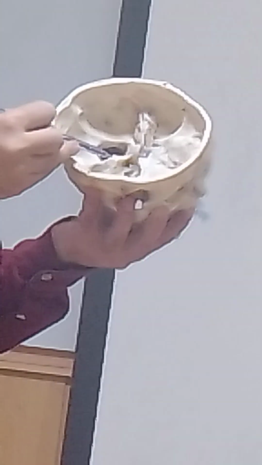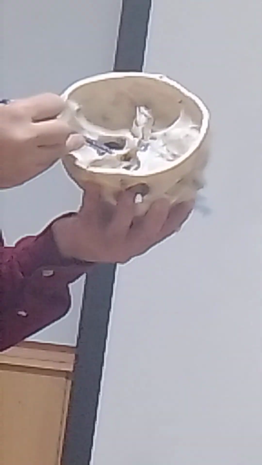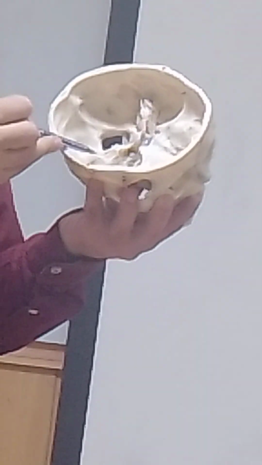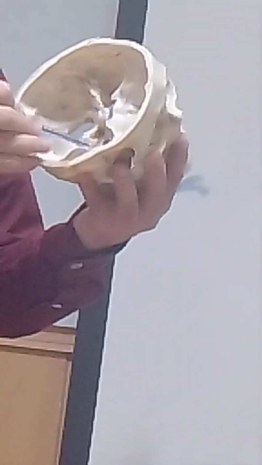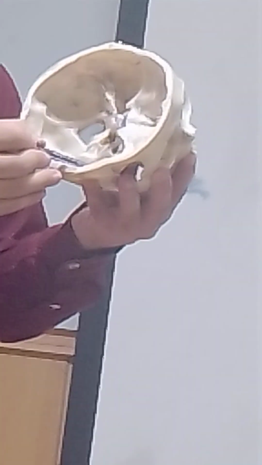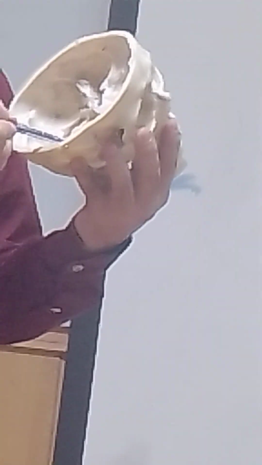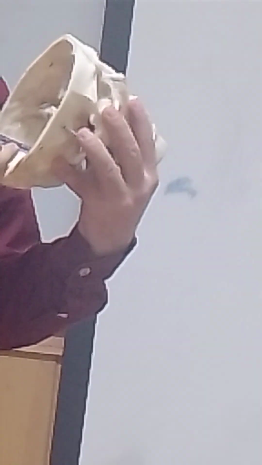See this border. The superior border has a groove, the groove for the superior petrosal sinus. Posteriorly, the petrous part attaches to the mastoid part, and also makes a small groove in this area, which is named the groove for the inferior petrosal sinus.